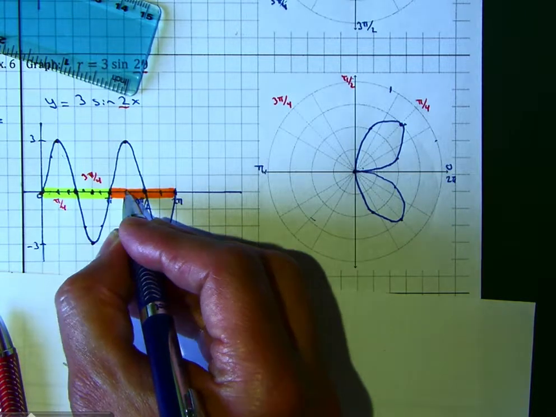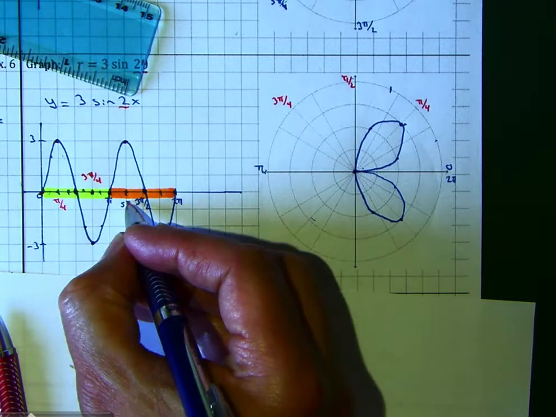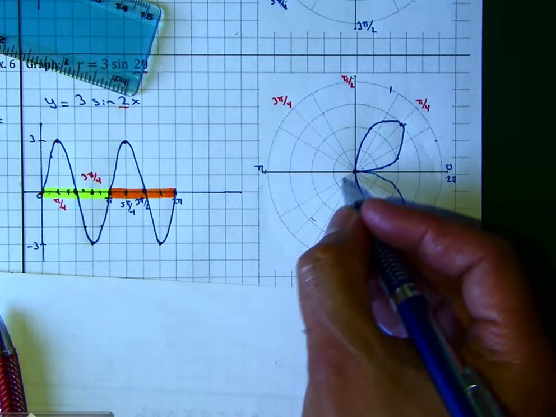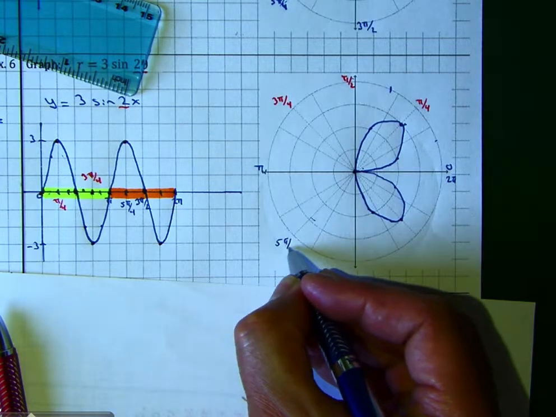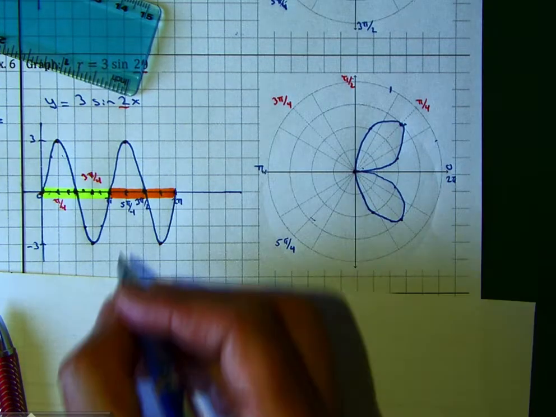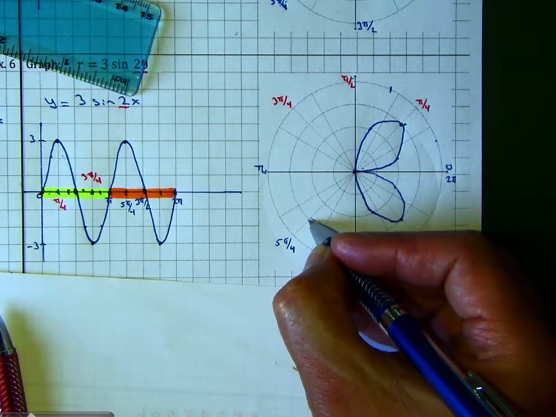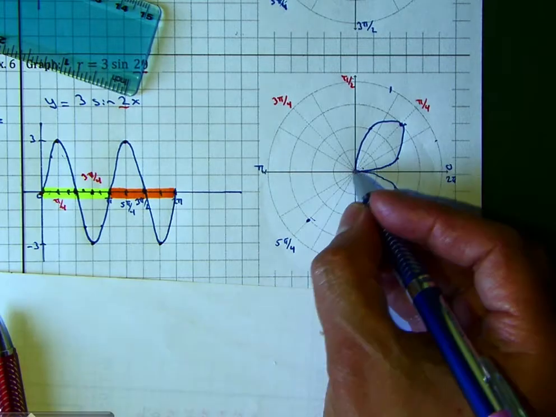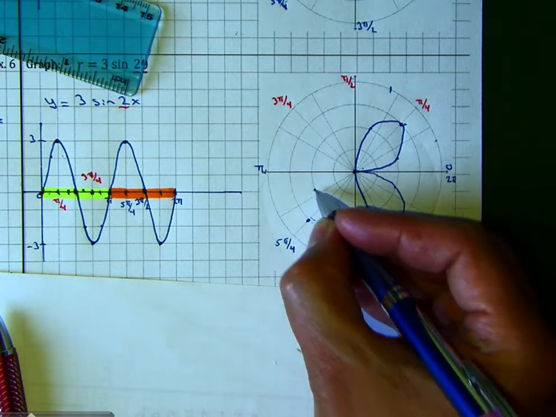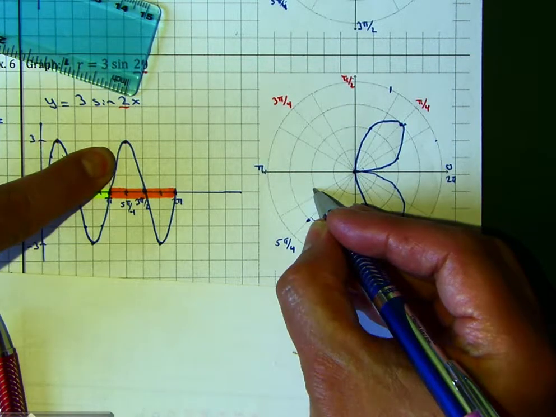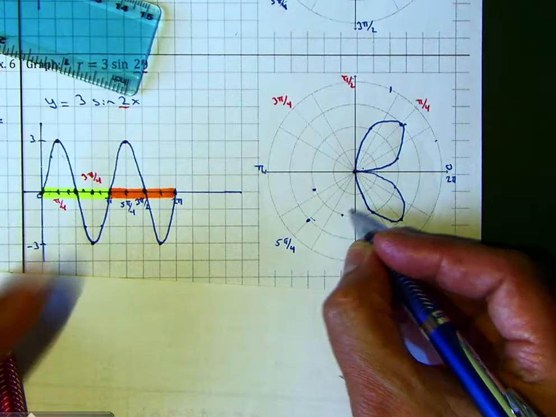This will be 5 pi over 4. So this is 5 pi over 4, and that'll be 1, 2, 3. So it'll be 1, 2, 3. And then at that point you see, okay, this will be this point here, and that point will be here, because it's symmetrical.